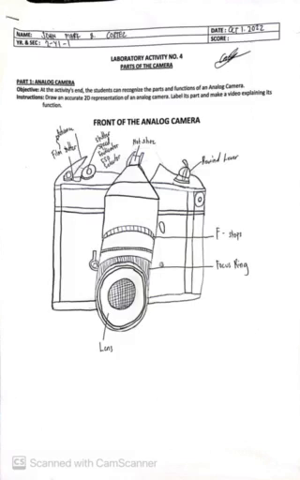Lens. This is what focuses light from what you see through the viewfinder into a tiny, typically 35mm spot on the back of your film, DSLR, or mirrorless camera. If you remove the lens from your camera, the only kind of image you can produce is white light. Focus ring. This is a section of the lens that rotates to allow the photographer to focus the image.